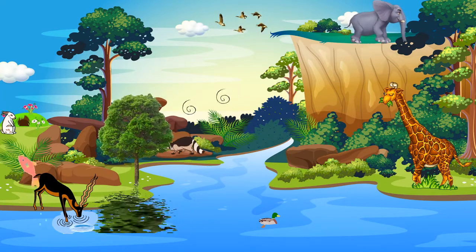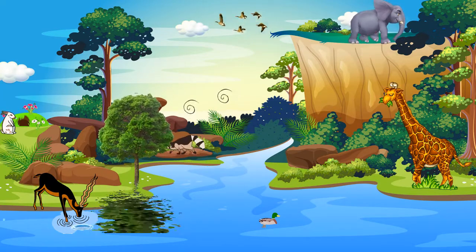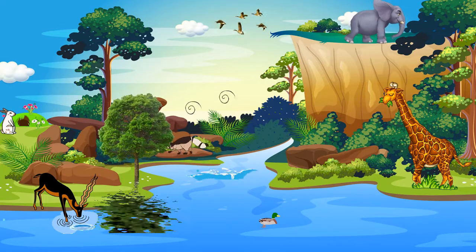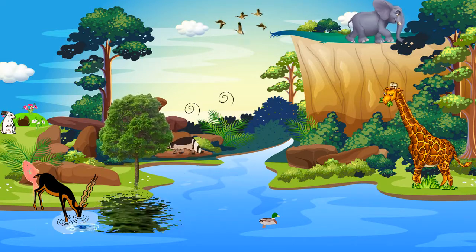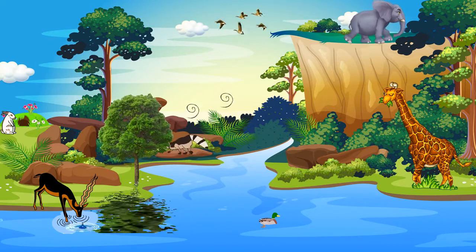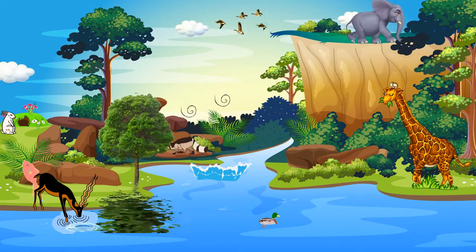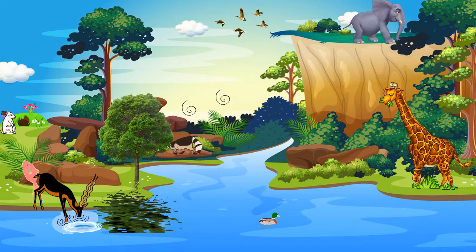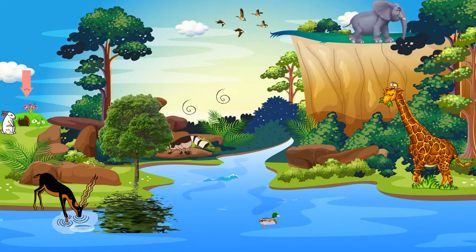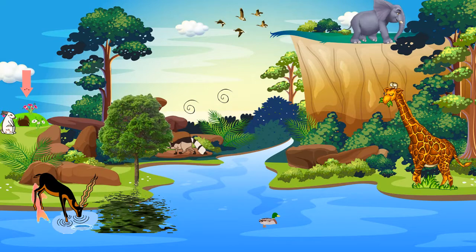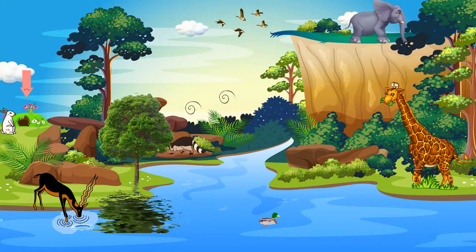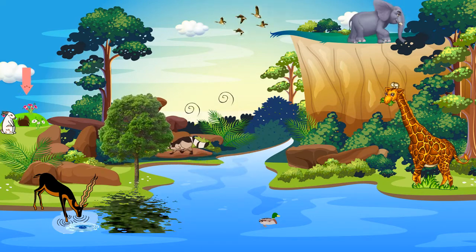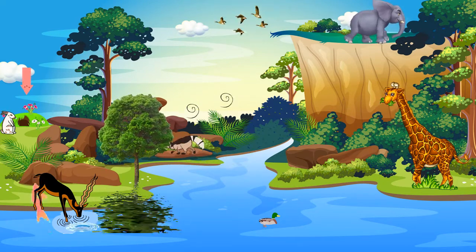What about animals? Do animals have the same needs as plants? Do you still remember the basic needs of animals? Well, let me remind you about them. First of all, animals need shelters, just like this little rabbit, which lives in a burrow.